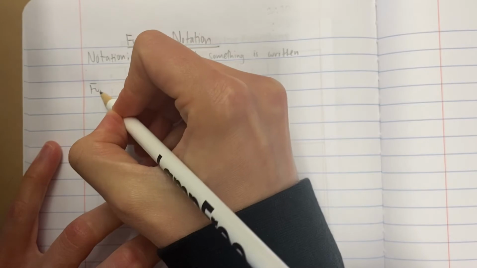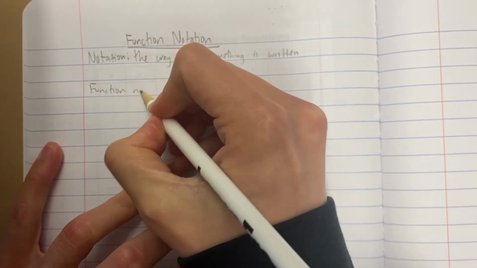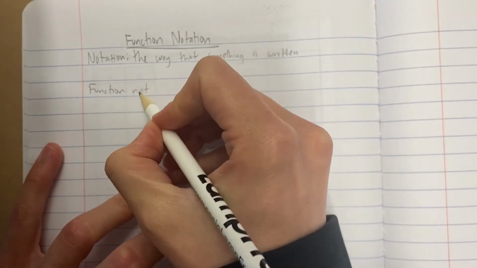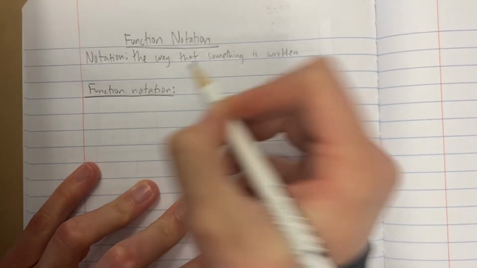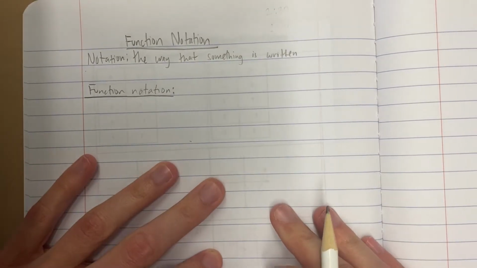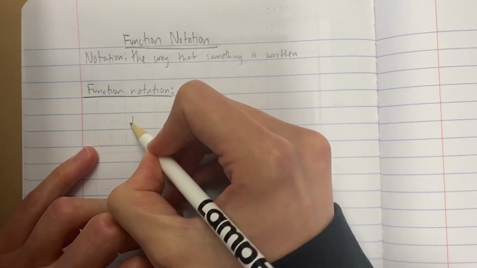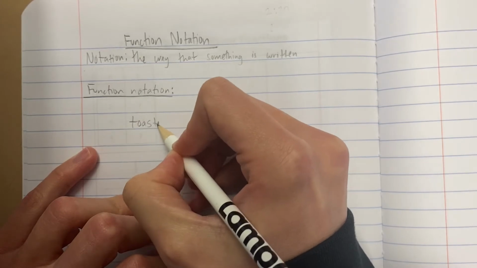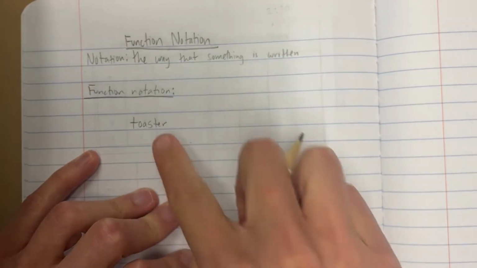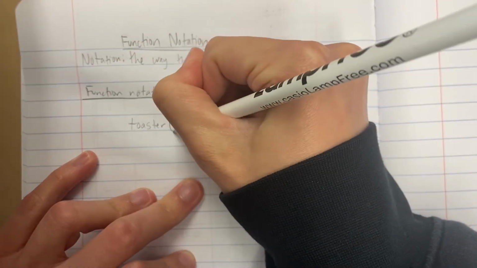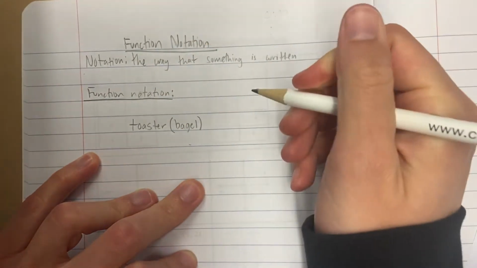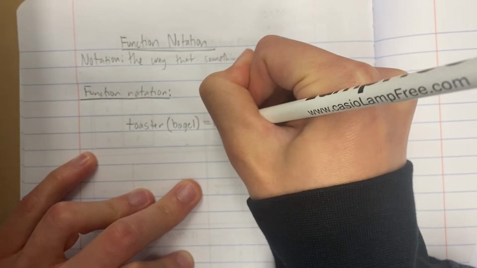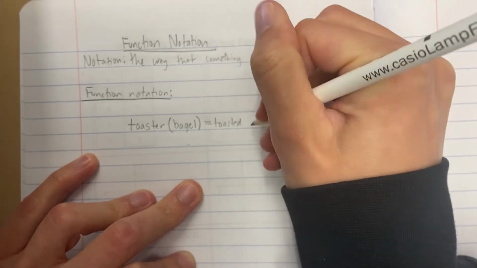So here is what function notation looks like. Again, this is how it's written. And it's a little confusing because there's parentheses involved, and the parentheses don't mean multiplication. Okay, so here's kind of a ridiculous example. Here we have a toaster, and then in parentheses, I'm going to put bagel. Okay, and this equals a toasted bagel.